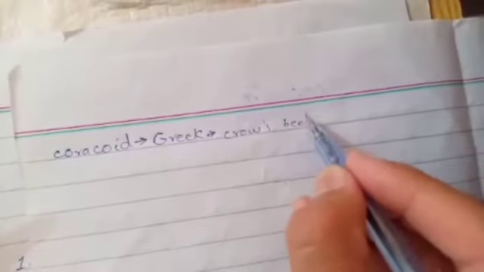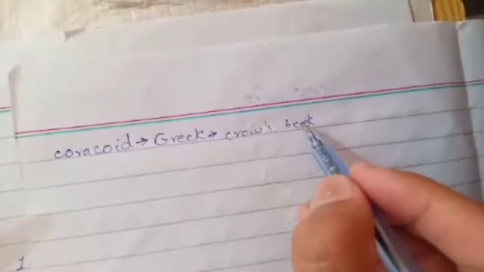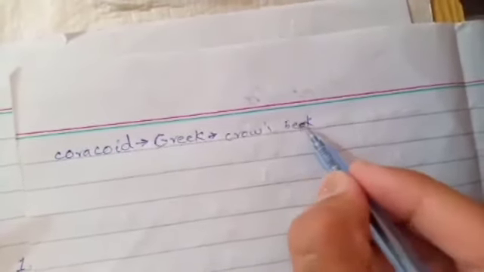It is also derived from a Greek word, right? The name of the scapula is derived from a Latin word which means shoulder blade, while the name of the coracoid process is derived from a Greek word which means crow's beak, like crow's beak. Okay, it is actually bent just like the beak of a crow.